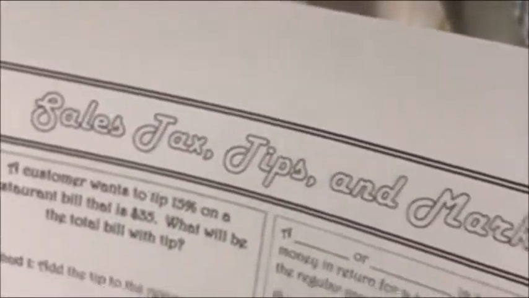One that says Drew at the top. Sales, tax, tip, and markup. Goes on page 42. The other one, sales, tax, tip, and markup, goes on page 43. So the one that said Drew at the top goes on page 42. The other one goes on page 43.